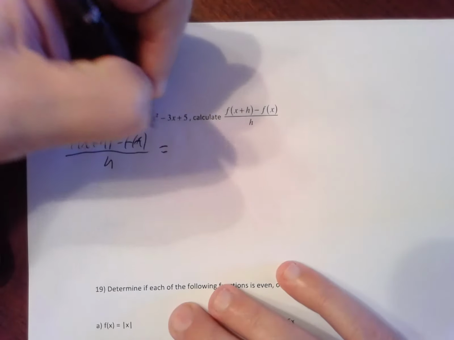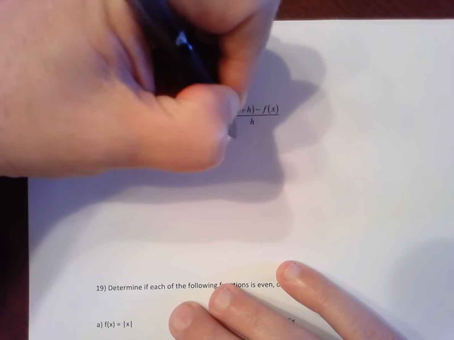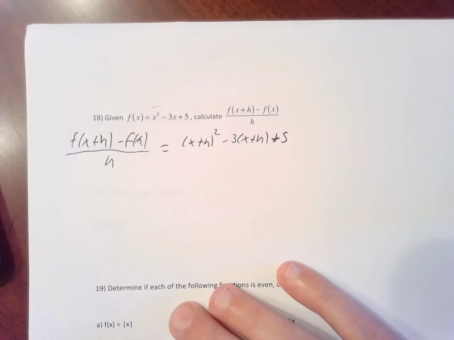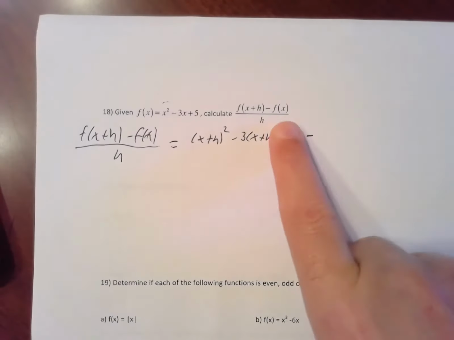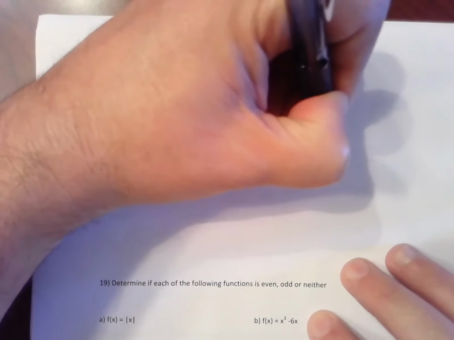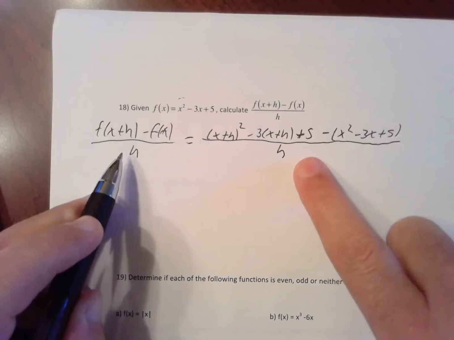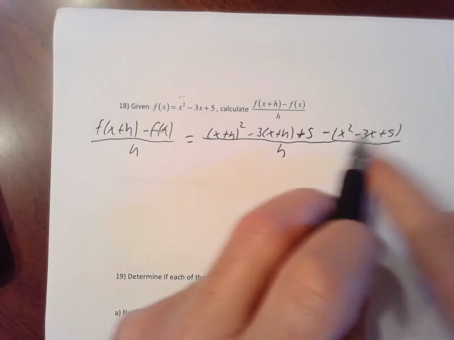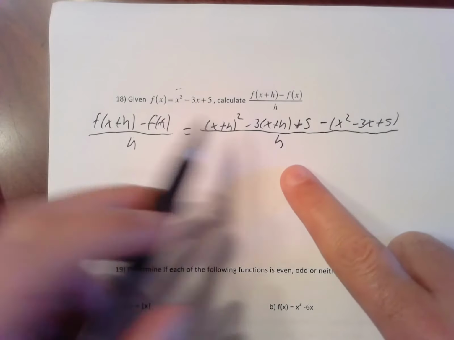F of x plus h means replace all the x's with an x plus h. That's this part. That's f of x plus h. Minus f of x. I'm going to put that in parentheses. All over h. This is over h. This side better be over h too. So there's f of x plus h minus f of x all over h.